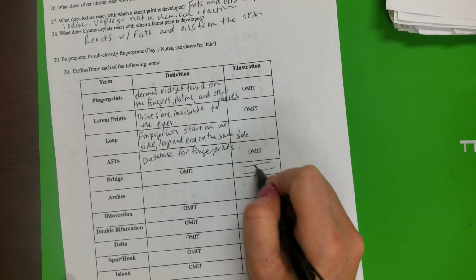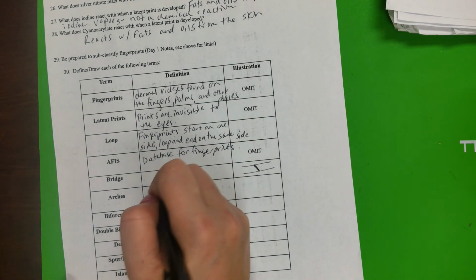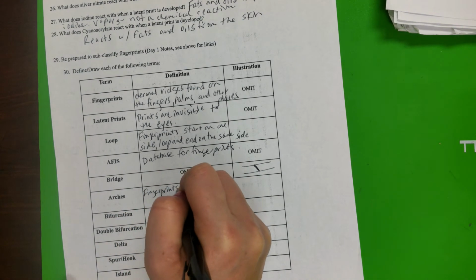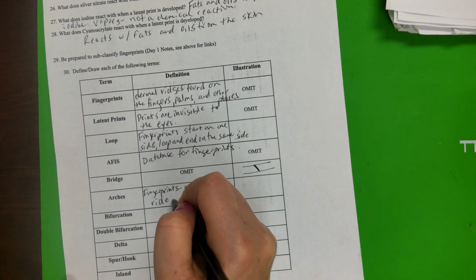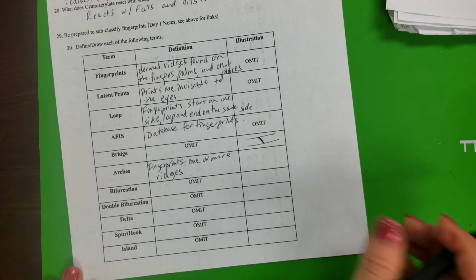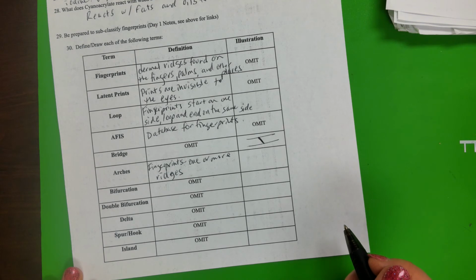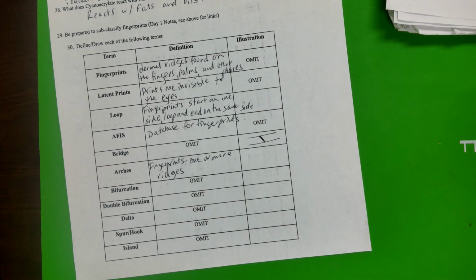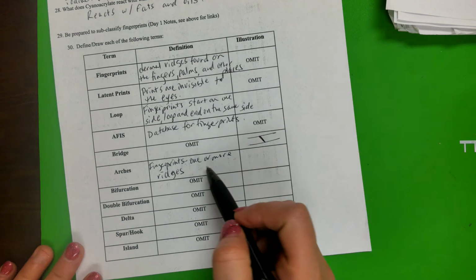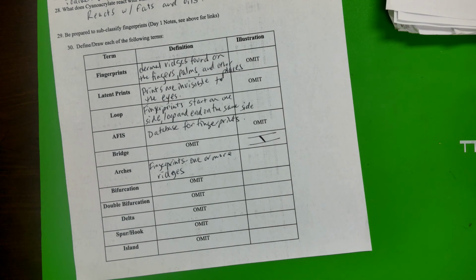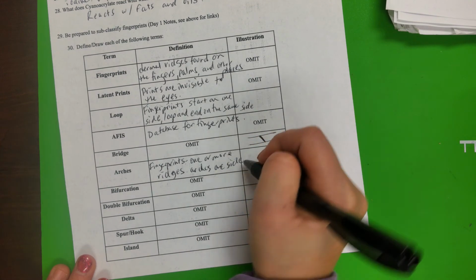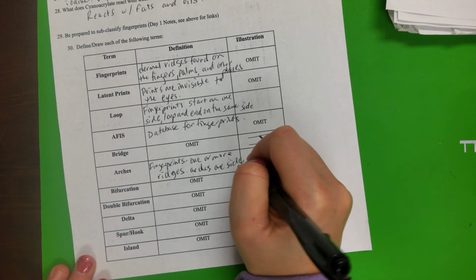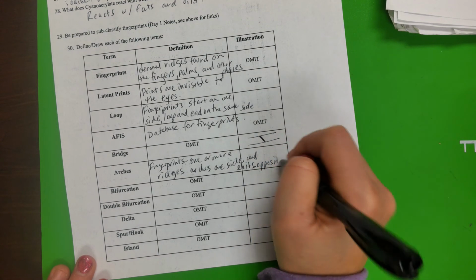Arches, their fingerprints, of course, have one or more ridges that enter on one side and exit on the opposite side.